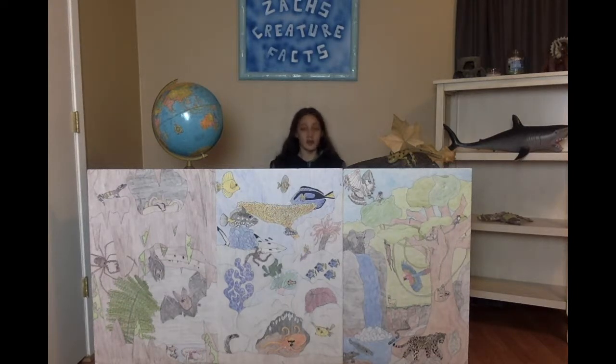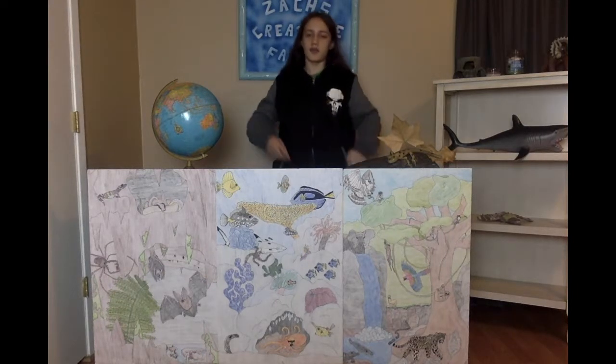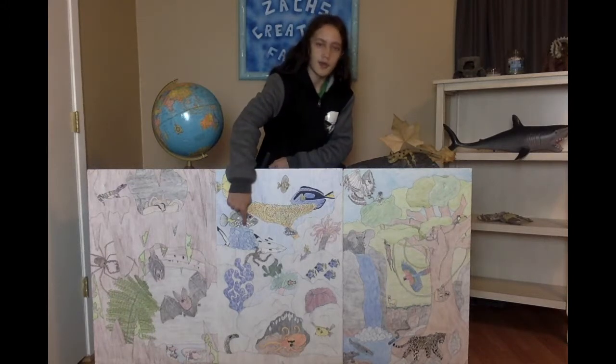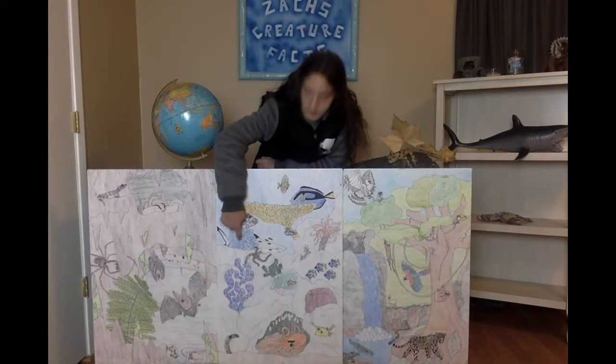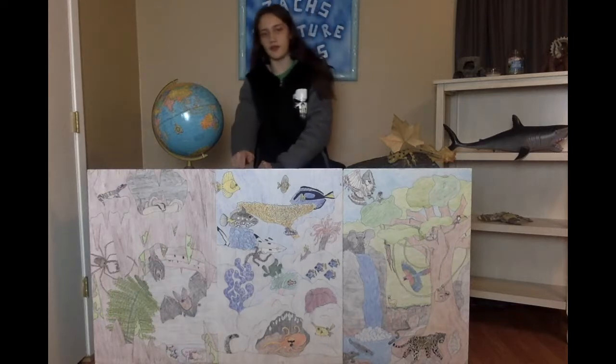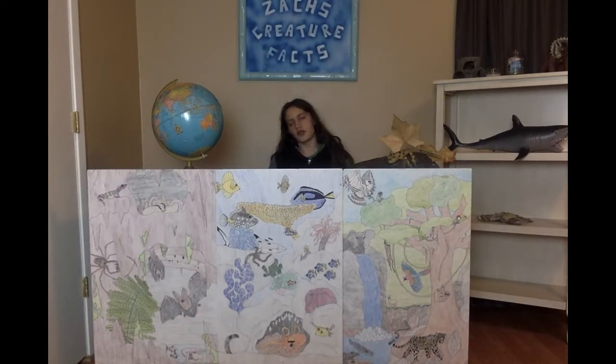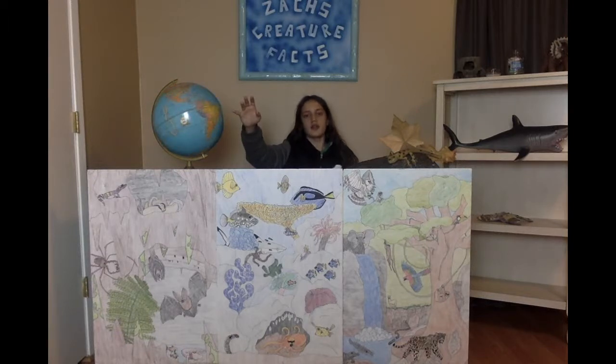So the first one I decided to draw was this, the bubble coral. You can see it right there, right under the triggerfish. So the corals on this list, I'm not really going to need to do an around the globe thing, but if they're found in a general area, I will.